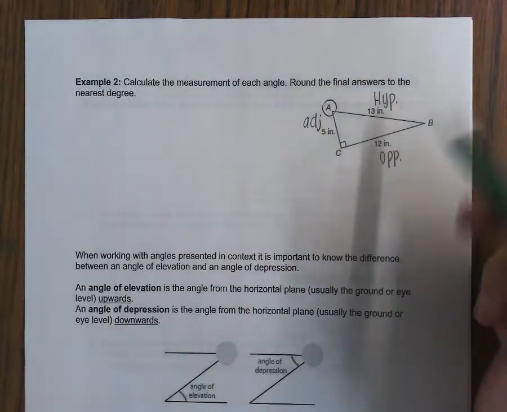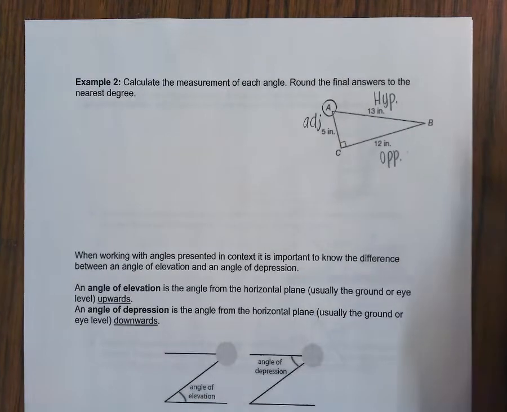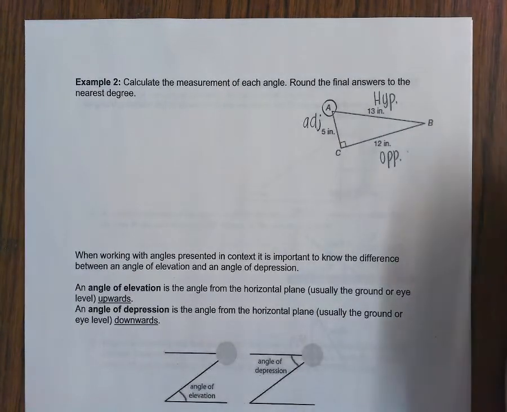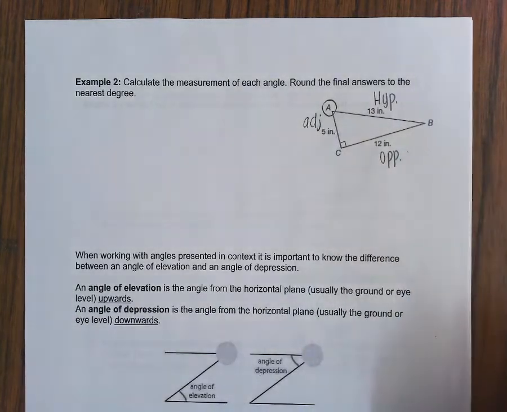Now what you'll notice here is that you have all 3 sides. So you can actually technically use any of the 3 ratios. I'm just going to pick one, doesn't matter which one you use. I'm going to use sine.